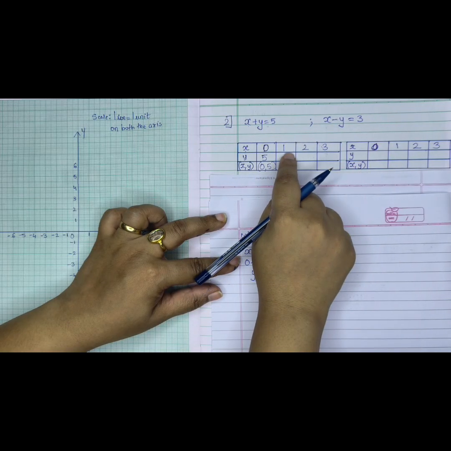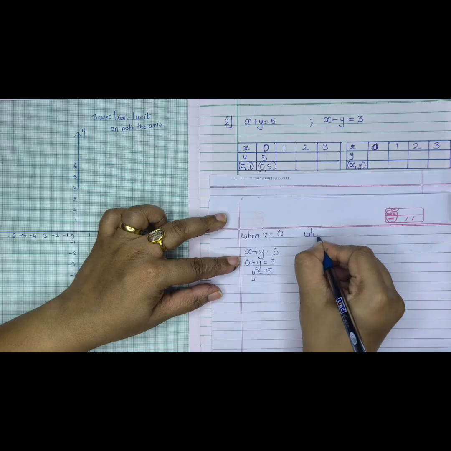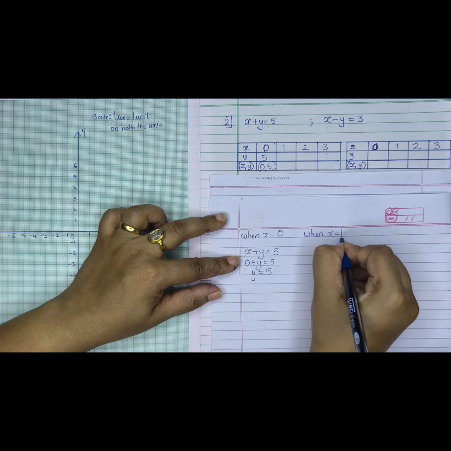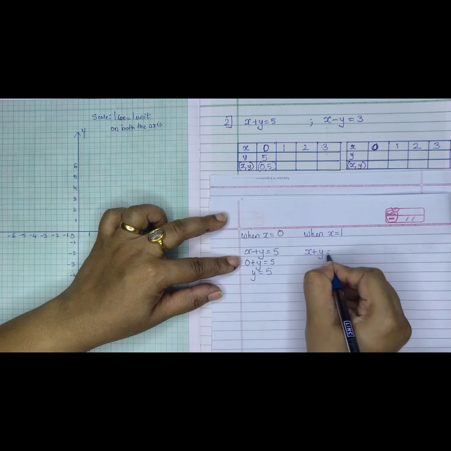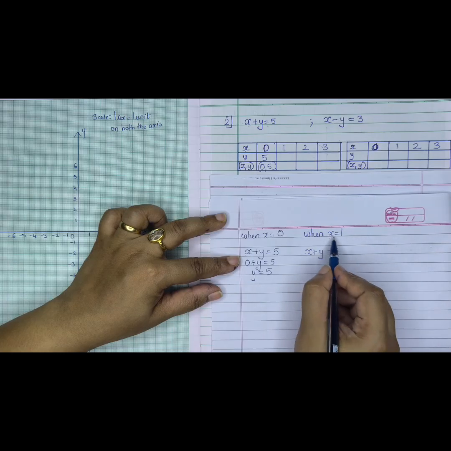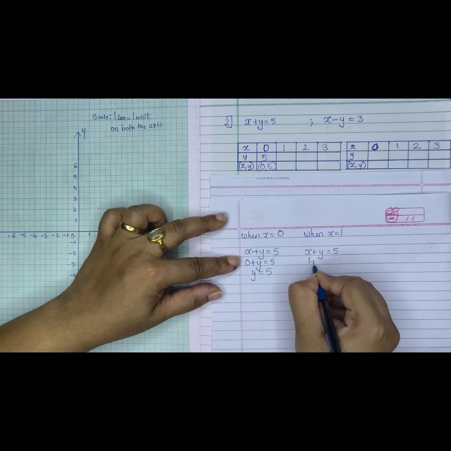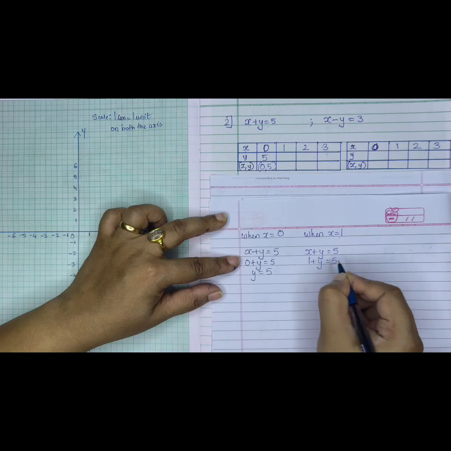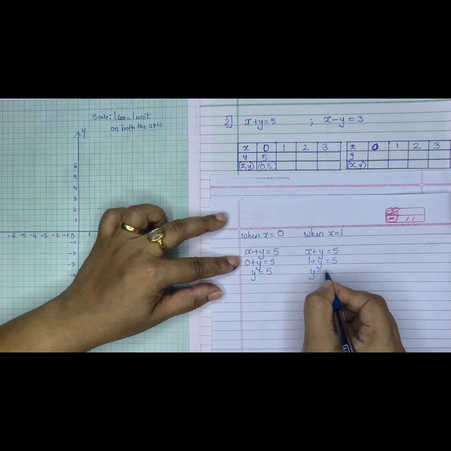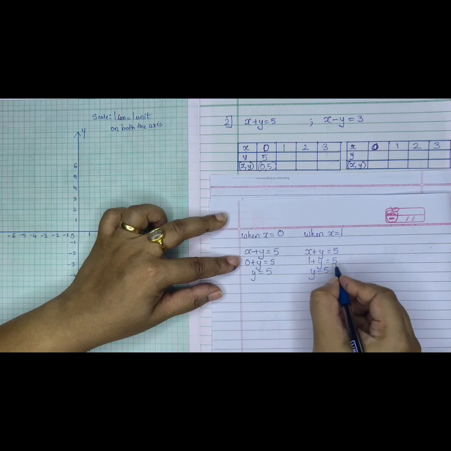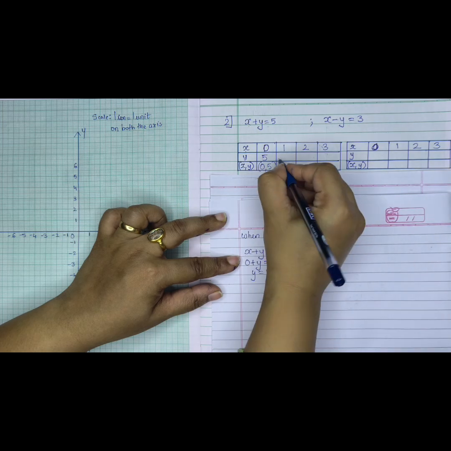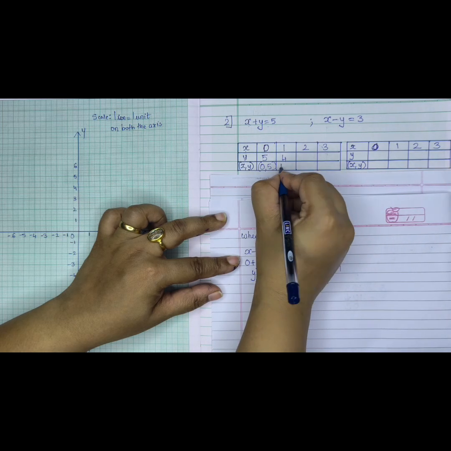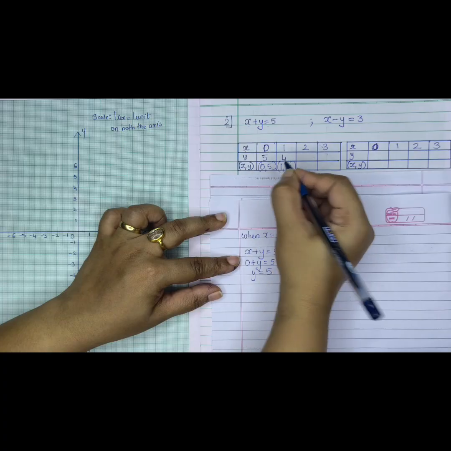Next, x is equal to 1. When x is equal to 1, write the same equation, x plus y is equal to 5. So x we take as 1, plus y is equal to 5. Y is equal to 5, 1 gets here, minus 1. Y is equal to 4. This is x is 1 and y is 4.